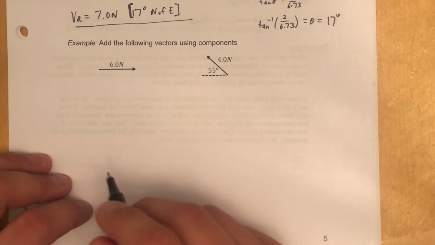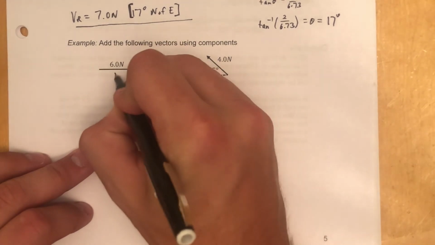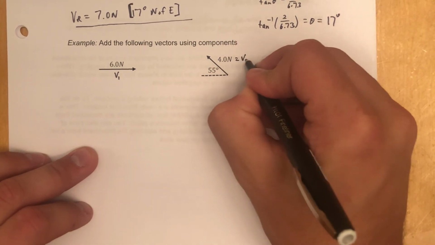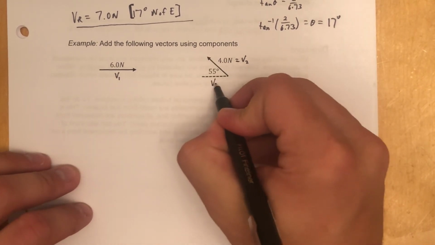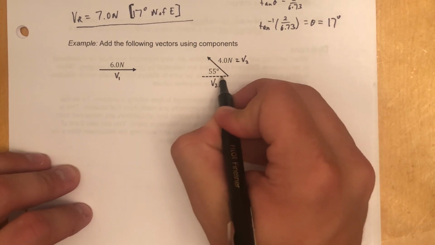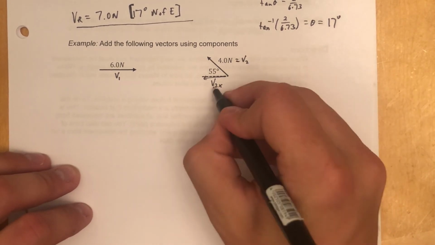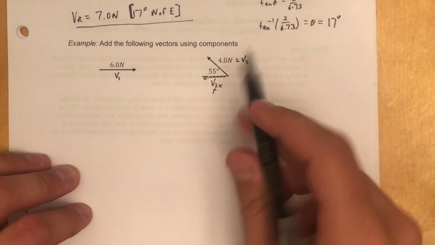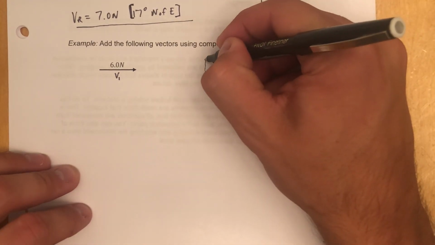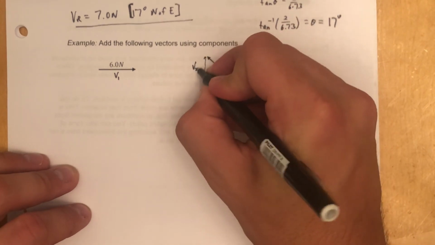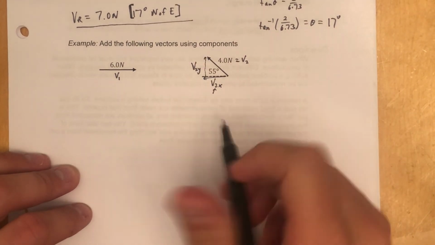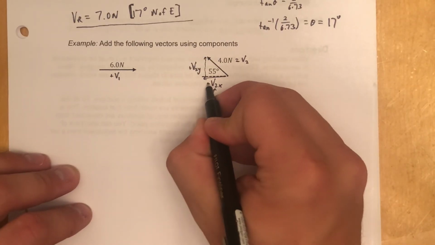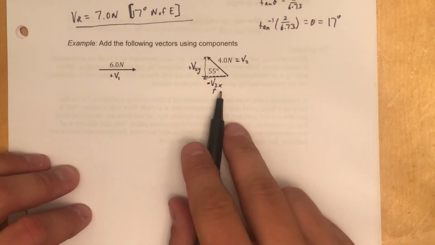So let's do the same thing. Let's label these. We'll call this one V1, and we'll label this one as V2. This will be V2x, and it's going to be going in this direction over here. So be aware, this is going to be a negative value. It's going to the left, and then there's also V2y. This is a positive value. So this is going to be a positive value. That's going to be a positive value. This here is going to be a negative value. So just be aware that this is a negative value here.